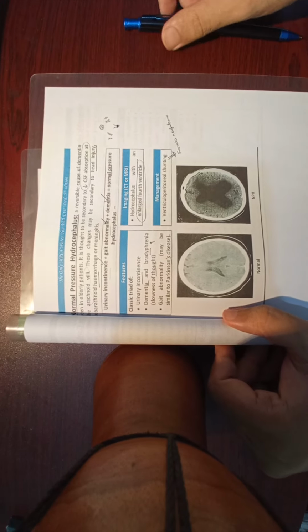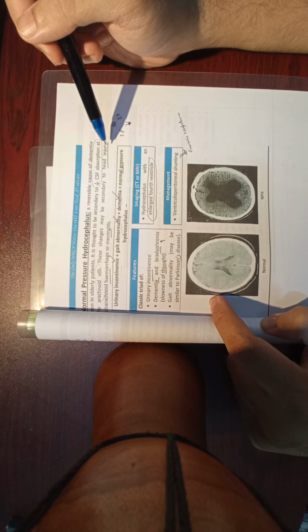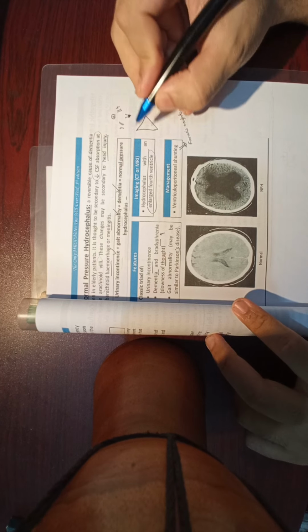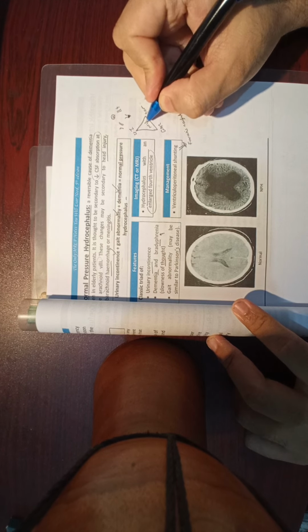A very important and common topic: normal pressure hydrocephalus. Okay, normal pressure hydrocephalus is a reversible cause of dementia seen in elderly patients. It's thought to be secondary to decreased CSF absorption at the arachnoid villi. These changes may be secondary to head injury, subarachnoid hemorrhage, or meningitis. So for this NPH, there is a triad: urinary incontinence, gait abnormality, dementia. Urinary incontinence, gait abnormality, and dementia. This is the triad of NPH.